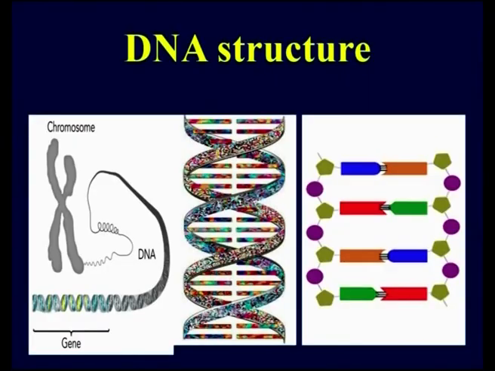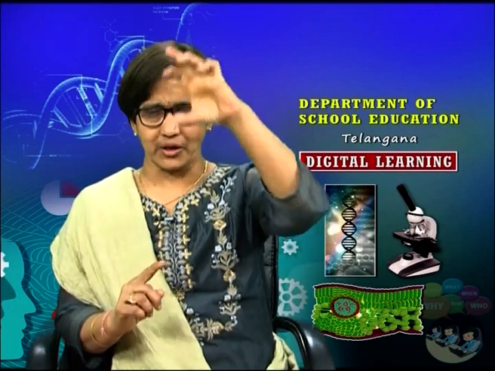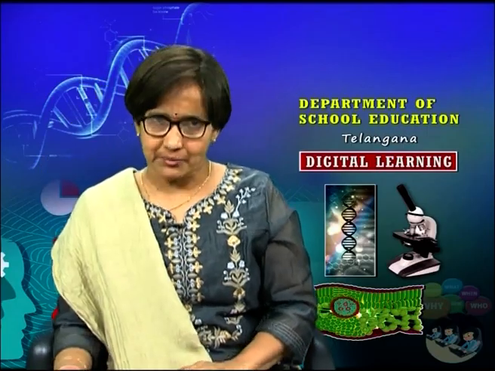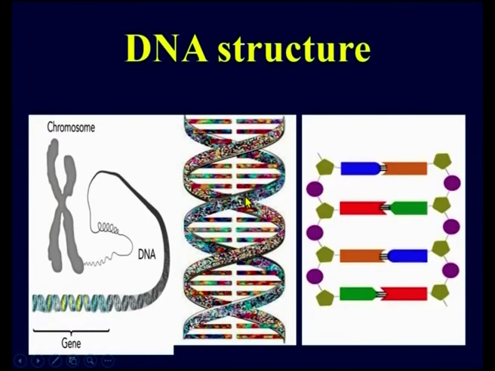Whatever shape you get from the coiling, that particular shape can be called a double helical structure. Or take any two ropes, one rope from top to bottom and another one around it in the reverse direction. Similarly, DNA also has the double helical structure. So what is this DNA made up of? DNA has one sugar molecule over here. The full form of DNA is deoxyribonucleic acid.